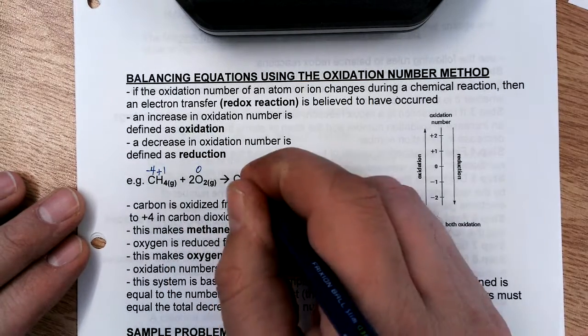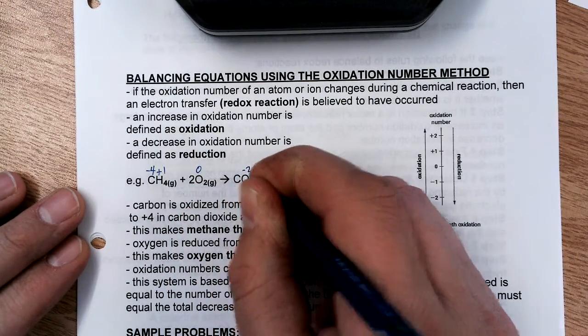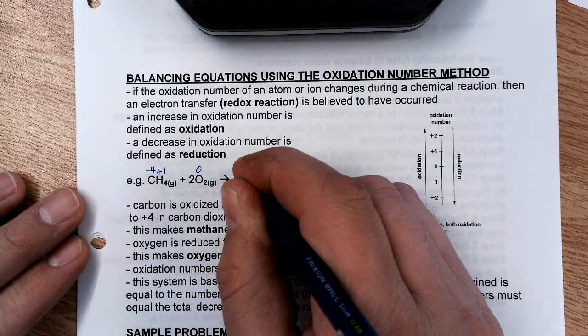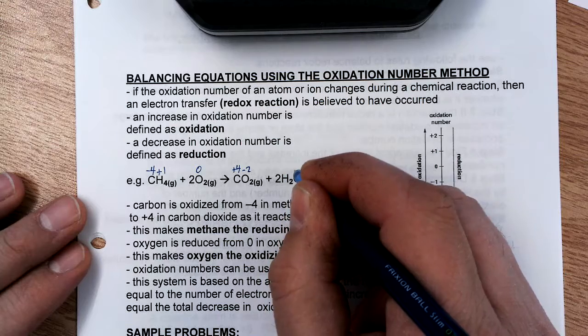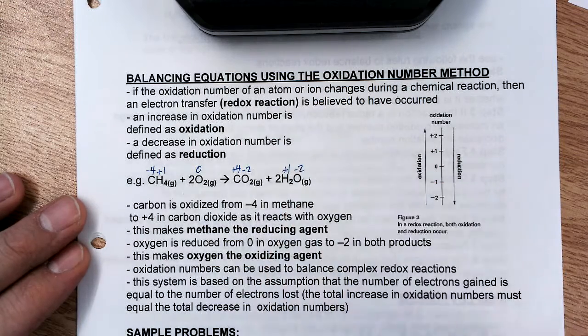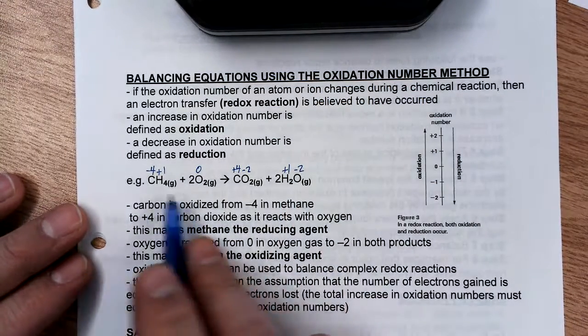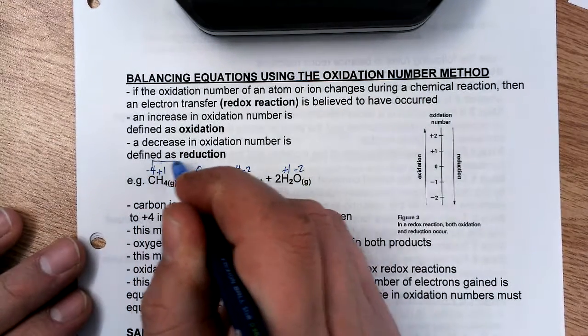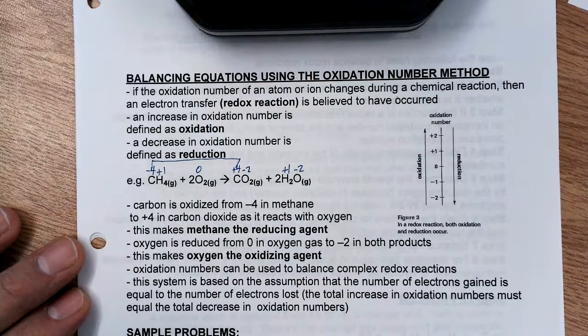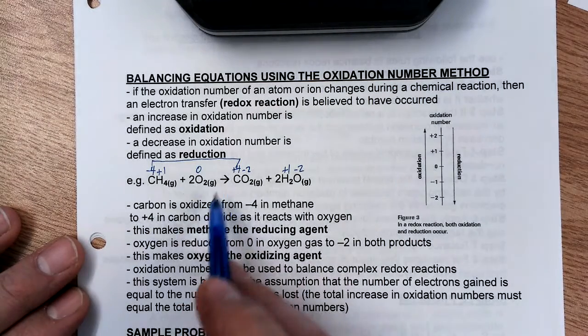It's just an element, and then oxygen's -2, so this is going to be +4, and -2, and +1. So those would be my oxidation numbers. So carbon is oxidized because it goes from -4 to +4, so it's increasing in oxidation number.